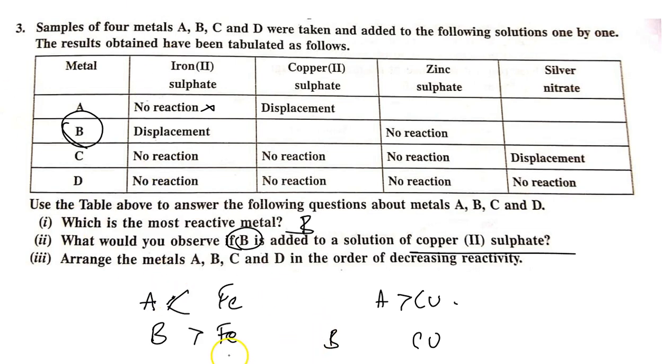You tell me, according to the reactivity series, which is more reactive, iron or copper? Obviously iron is more reactive. So iron stands somewhere at the top and copper is somewhere below, after hydrogen. And now you are having B, which is more reactive than iron. That means B's position is somewhere above iron, right?